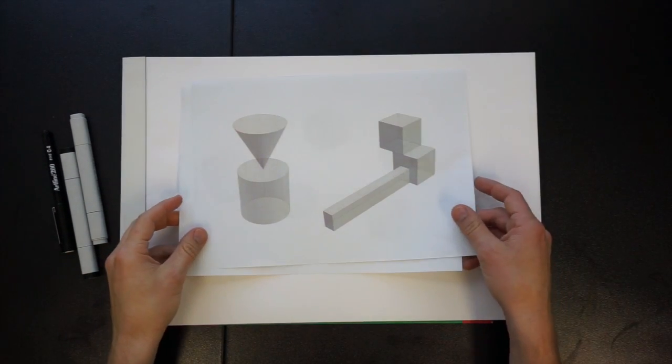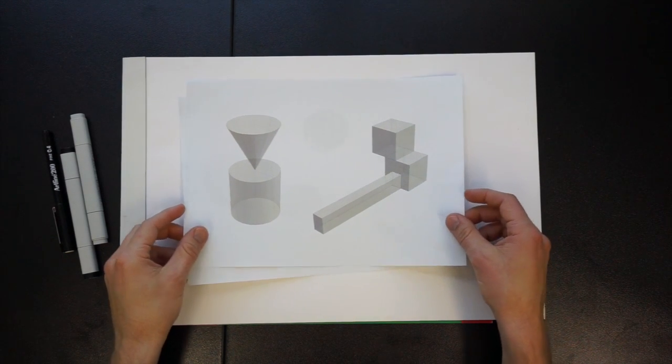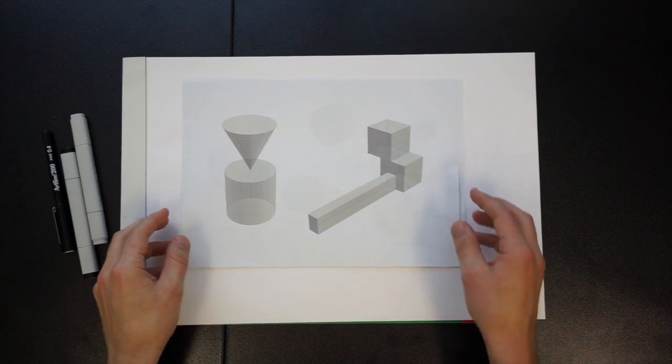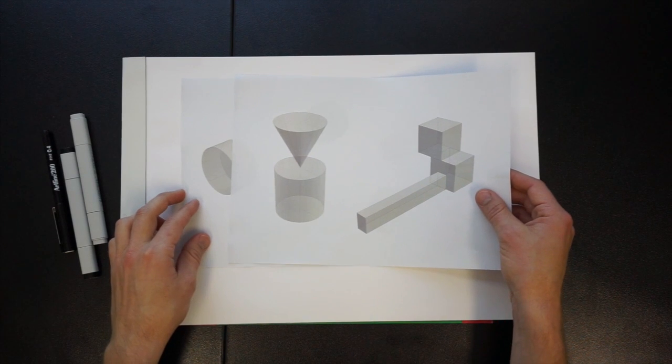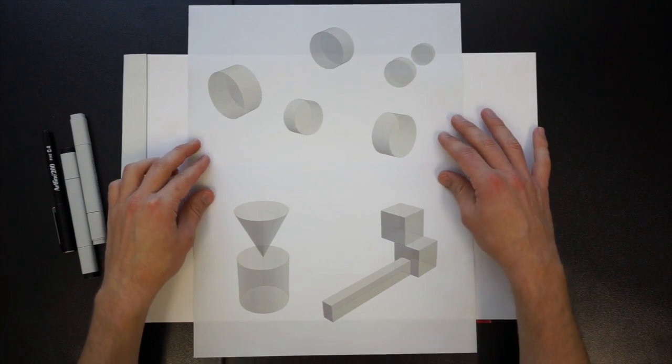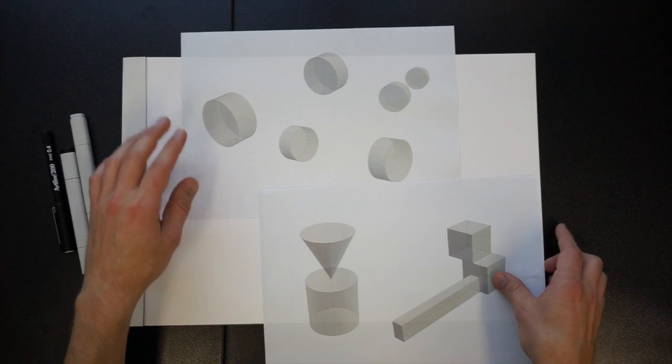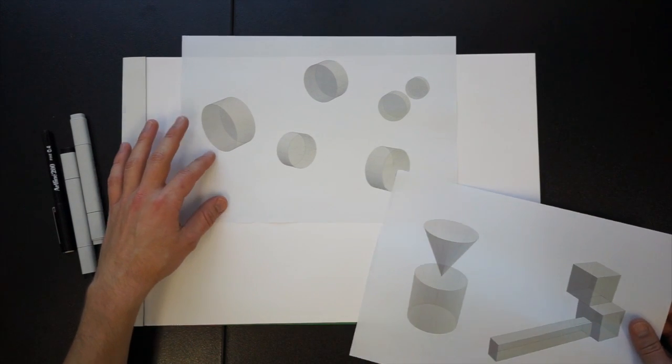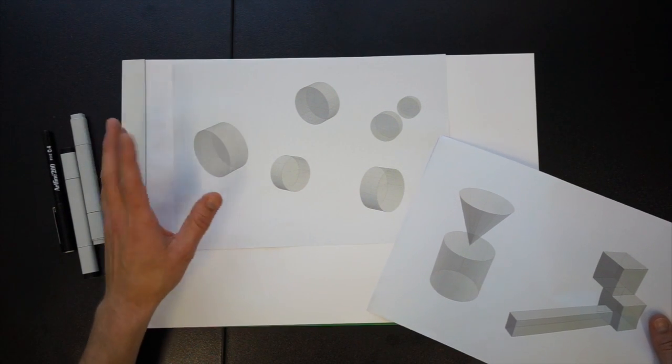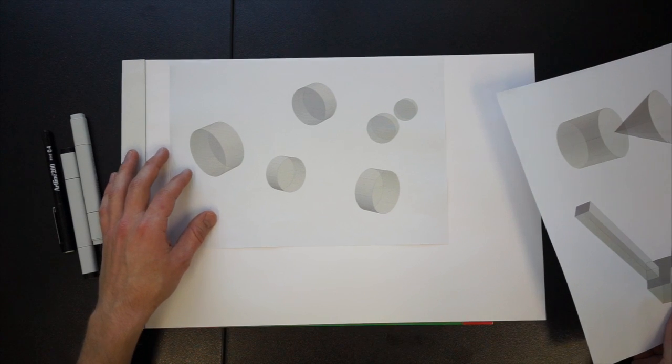Hi everyone. Today I want to discuss the use of underlays to help you develop your concepts. So here I've got some printouts of some rough CAD models, some really basic building blocks that I put together. You can use any CAD package. For these ones, I used Alias, but that's just because that's what I had with me at the time.